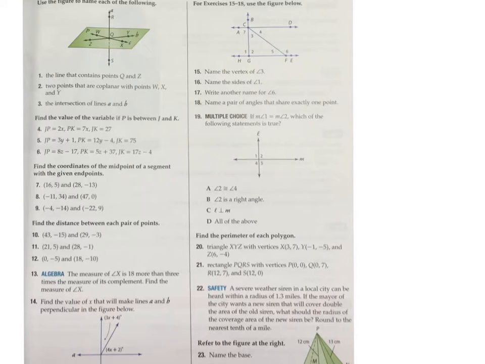Okay, number 6 is just like number 4 and 5. So again, I'm going to go ahead and draw a line. Oh, that's an ugly looking line. Let me undo that line and get another line here. I'm going to draw a line here where J and K and P is between J and K.